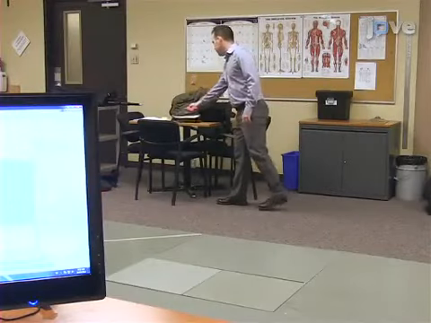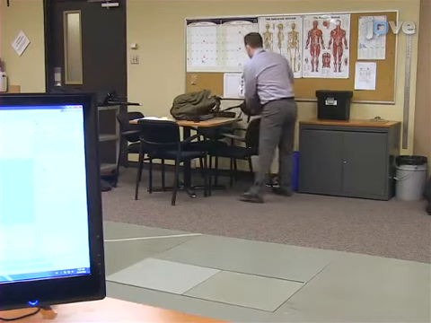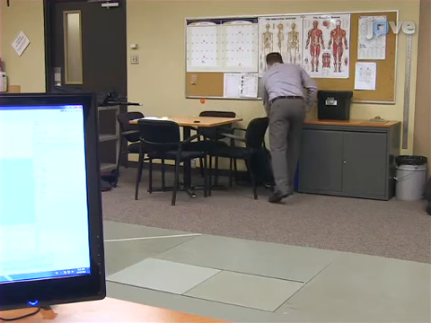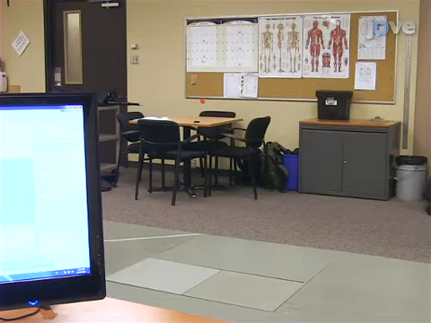To begin system preparation for this protocol, first clear the capture volume of any reflective material that may be observed by the cameras. This decreases the chances of actual skin-based markers being confused with stationary background markers during testing, and improves the overall accuracy of the session.